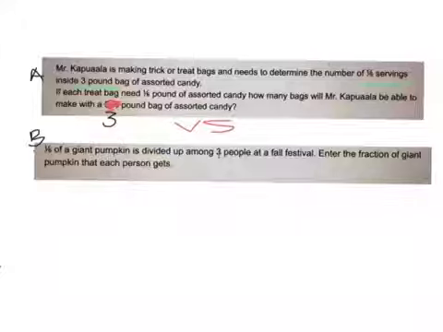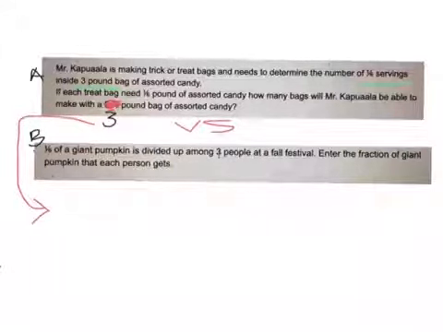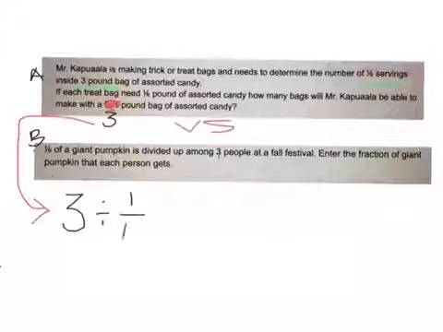Okay, so we know that 1/6 of a pound is not a full pound. You would need 6 1/6 servings to equal 1 pound of candy. Okay, when you see problems like this, they want to see how much you can make from 3 pounds into 1/6 servings.